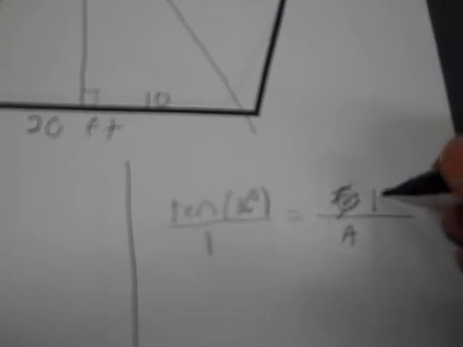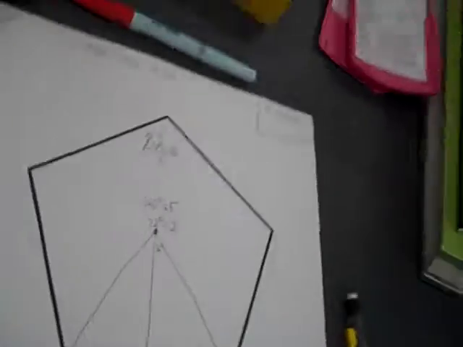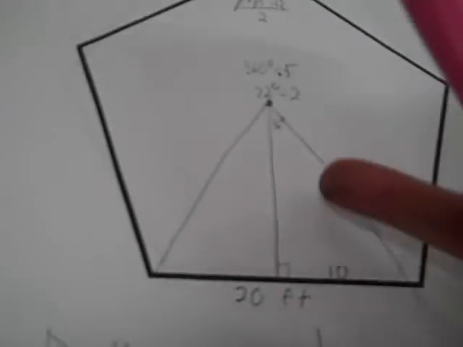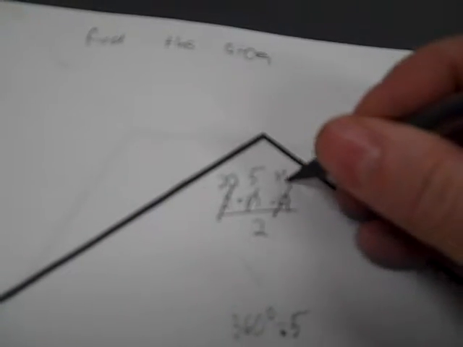So O can be replaced with 10, and that allows me to find A. Now circle the diagonal that is opposite the A, and multiply that. 1 times 10 is 10, and I divide 10 then by tan 36. That's my apothem. It's kind of nice because adjacent and apothem start with the same letter. So 10 divided by tan 36 is 13.76. So that is your apothem.